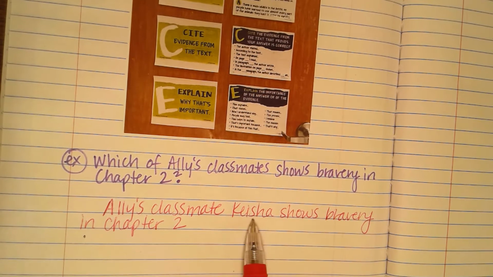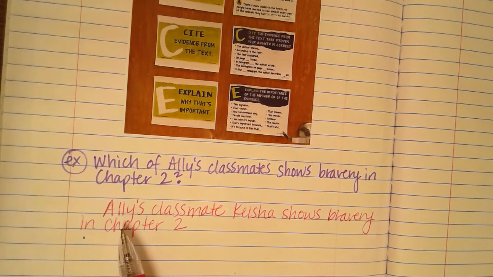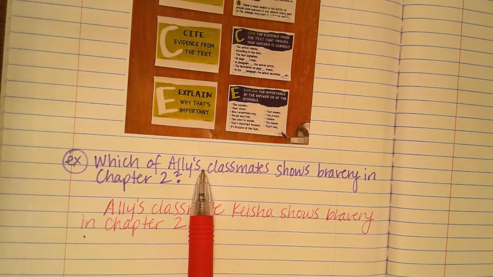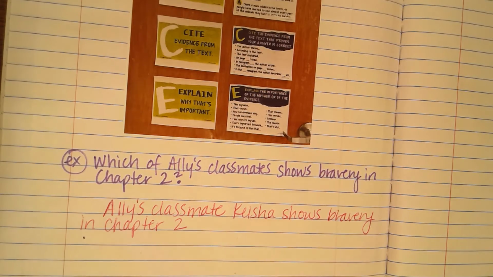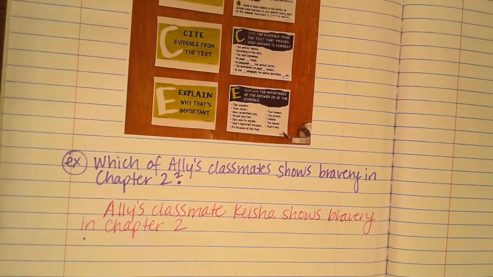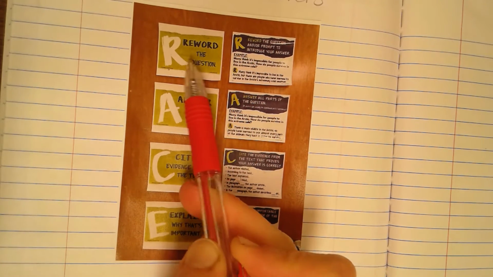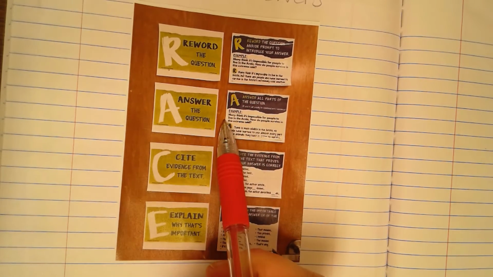Allie's classmate Keisha shows bravery in chapter 2 is almost identical to the question, but it's answering the question. So if you weren't given the question, and if that was covered up, and you were just given the answer, you would know exactly what the question is, and you would know exactly where to find it, and what the question itself is asking as well. Okay, so Allie's classmate Keisha shows bravery in chapter 2. So now I actually have the first part of race done. I reworded the question, and I already answered the question. Keisha is the main word that is being looked for in this question, or in this answer. So I have R and A done.